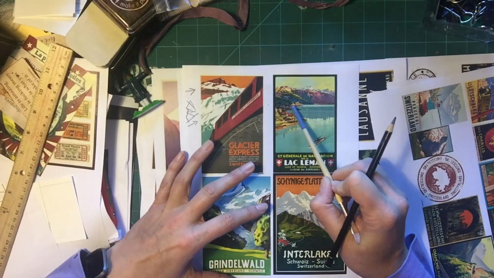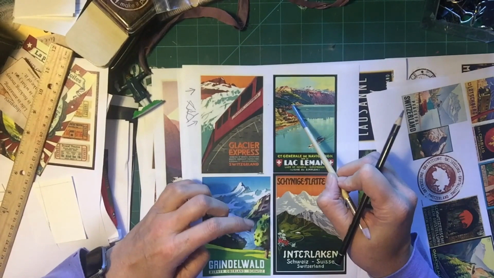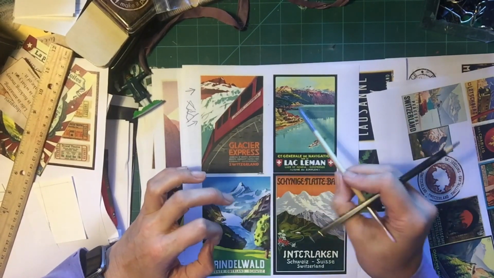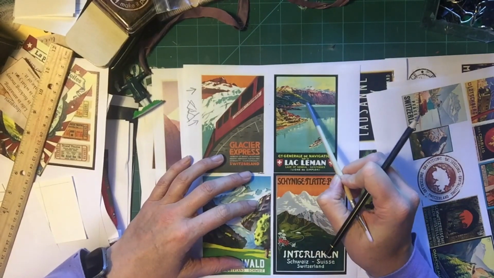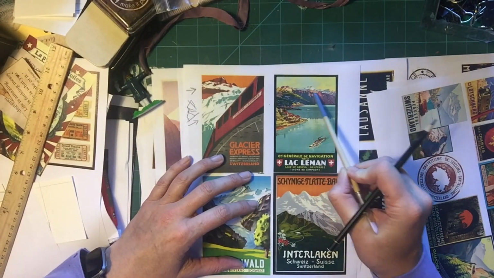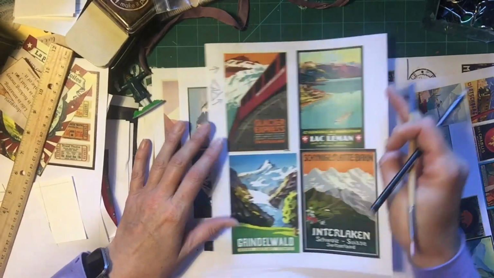Here is in the shadows, except for this little area right here, which gives us really a bright focus on that. See how it's that same color repeated? It leads us right up into the mountains, leads us right back. It's beautiful. It's really beautiful.